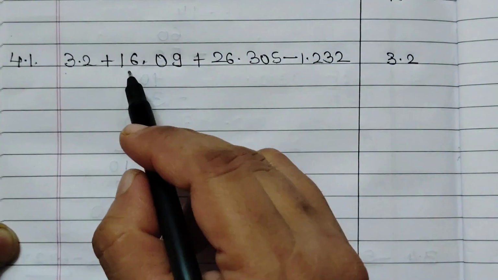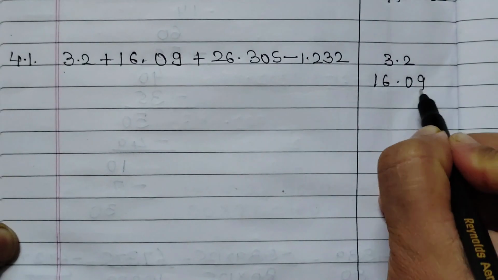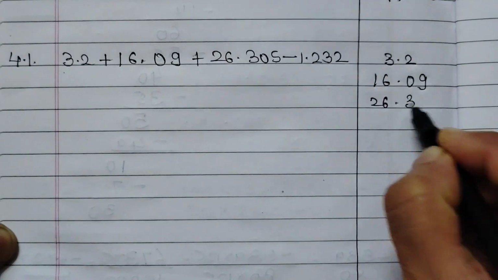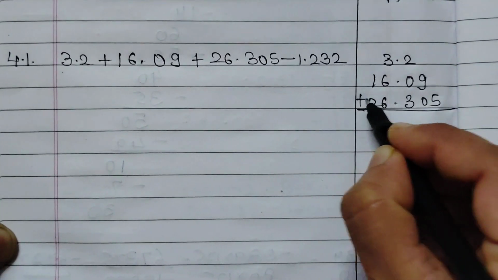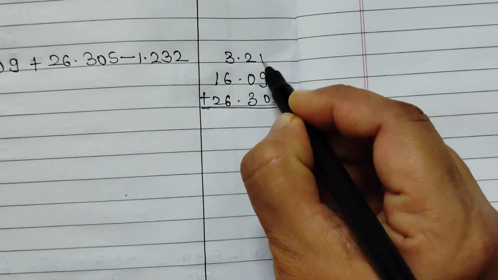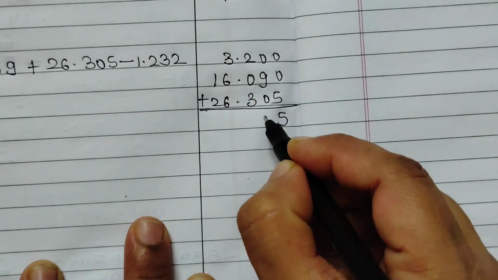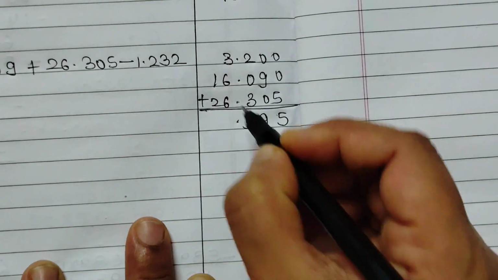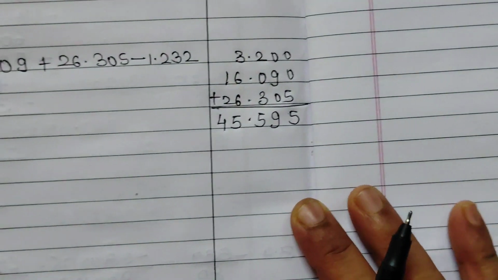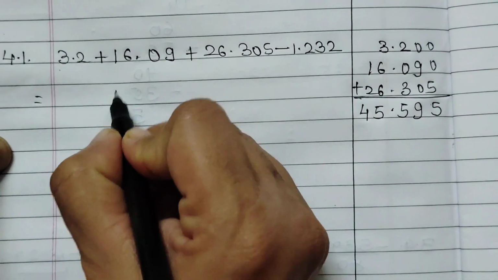3.2 plus 16.09, point below point will come, so 16.09, then 26.305. I'm going to add this. Okay, so now here nothing is there, we will give 0. Okay, now when we add we get 5, 9, 5.6 plus 6 is 12, 12 plus 3 is 15, 45.595. So when we added all these three we got 45.595.